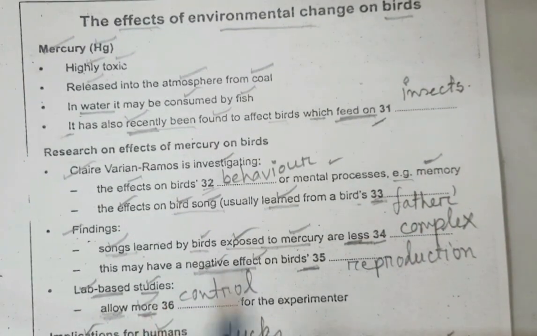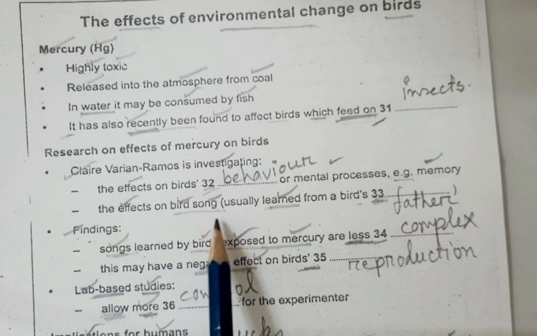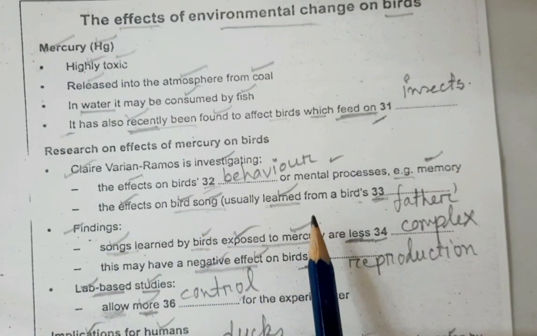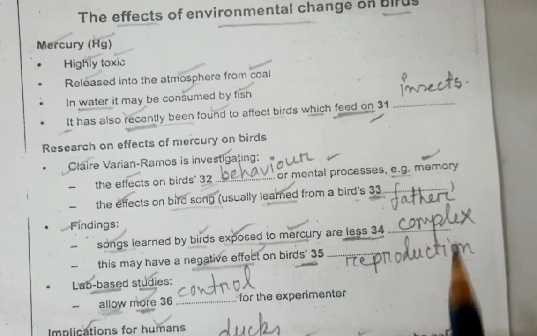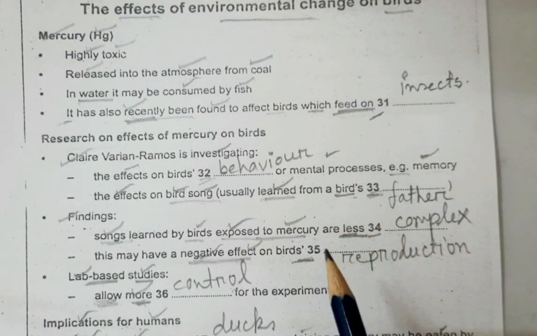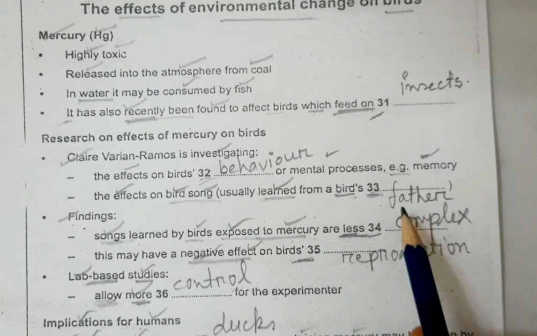Okay, then 33, we listen affairs, bird song, and when that little bird learns from its father. So here in place of birds we listen its father. Okay, so our answer is father.